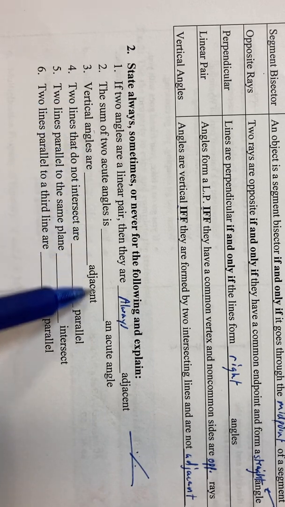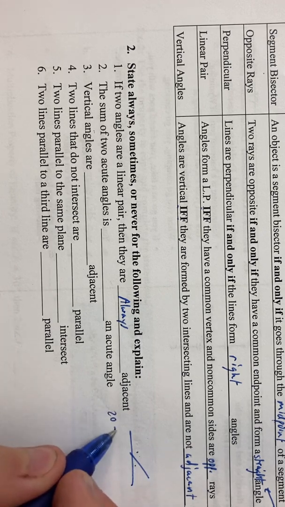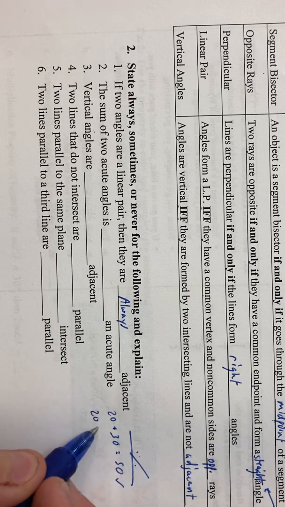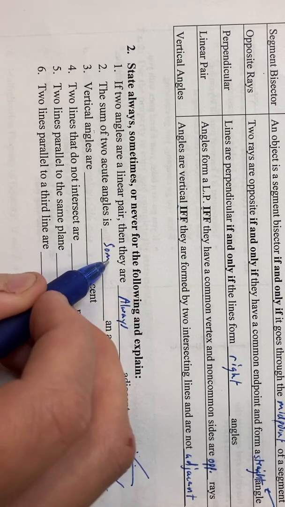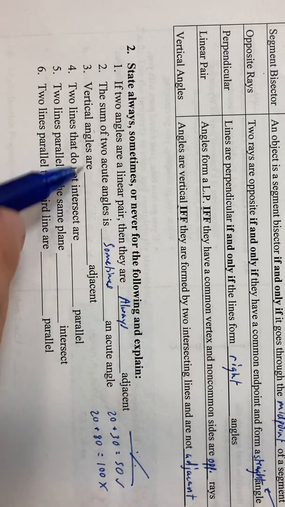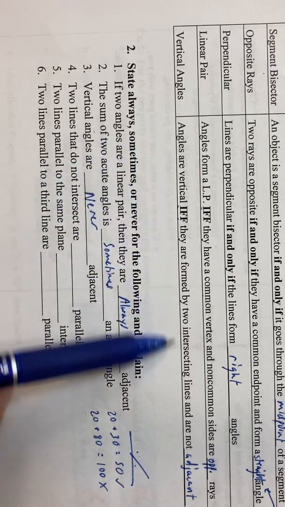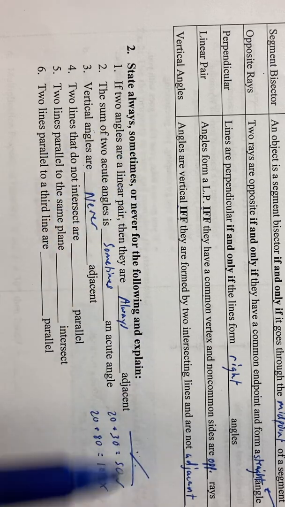The sum of two acute angles is an acute angle. Well, depends. Like a 20 degree plus a 30 degree makes a 50 degree angle. That's acute. A 20 degree plus an 80 degree makes 100 degrees. That's not acute. So the answer is sometimes. Okay, next. Vertical angles are never adjacent. In fact, that's part of the definition. Vertical angles are not adjacent.